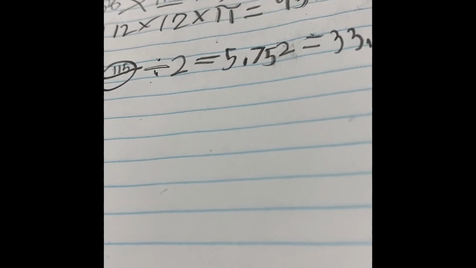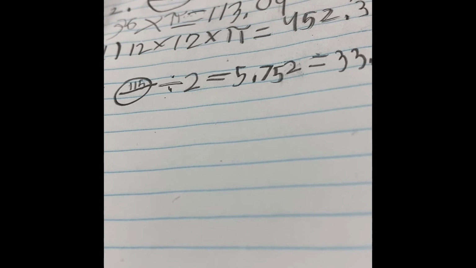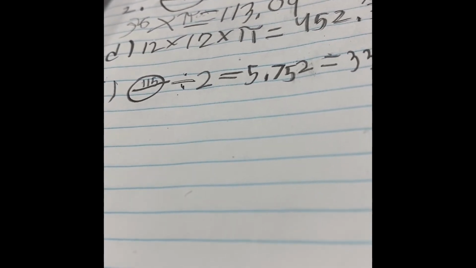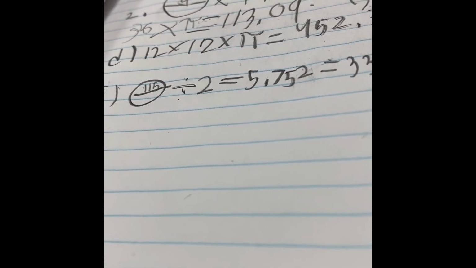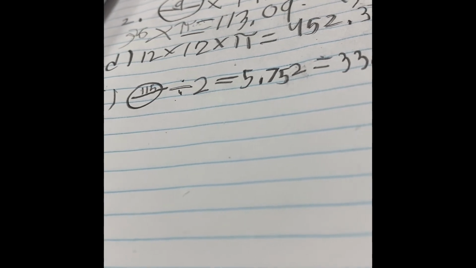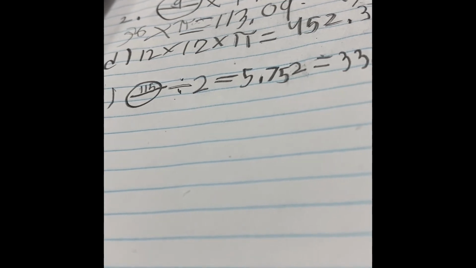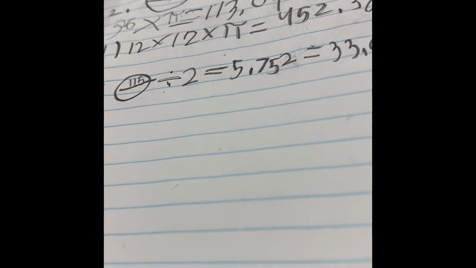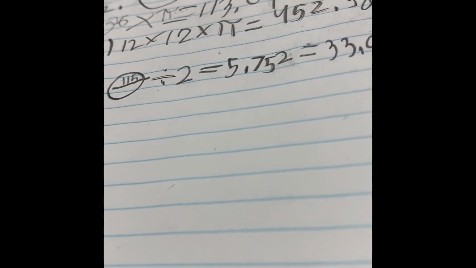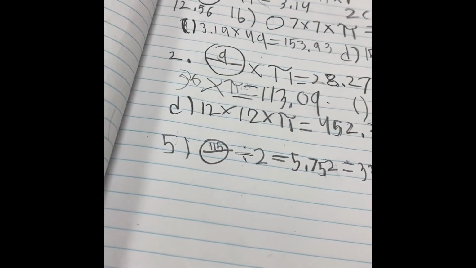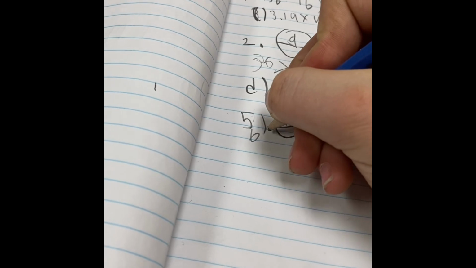So 4.5 divided by 2 equals 2.25. Then times it by 2.25 again, and also times that by pi. 15.89. I think you're correct, but what do we have to put at the end as well? We have to put centimeters squared. Perfect. Okay. Just remember, slow down a little bit. Take it one step at a time.